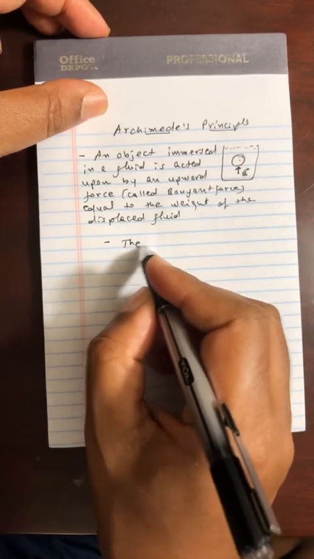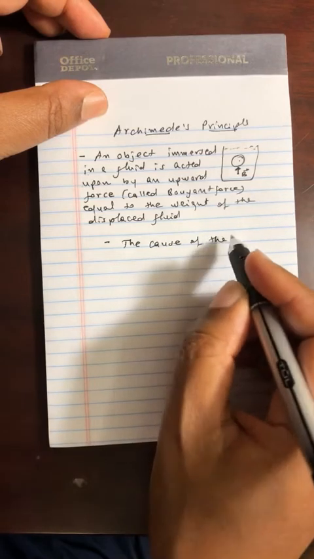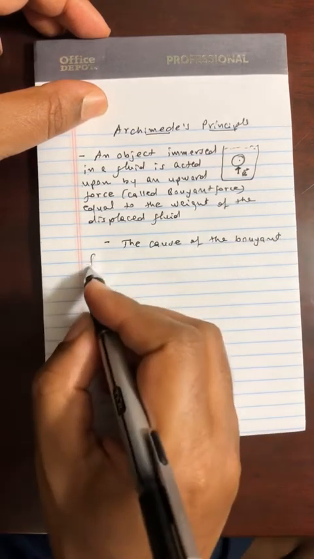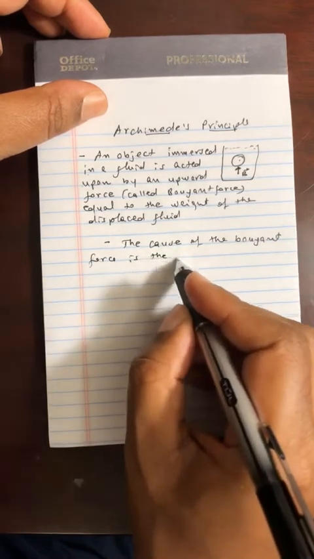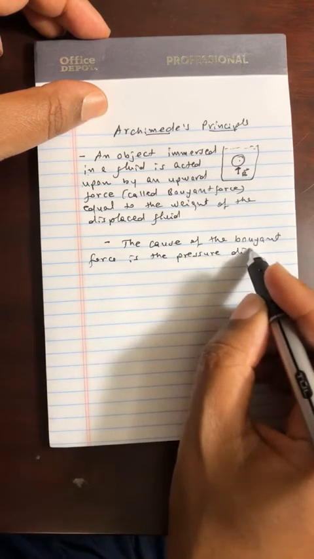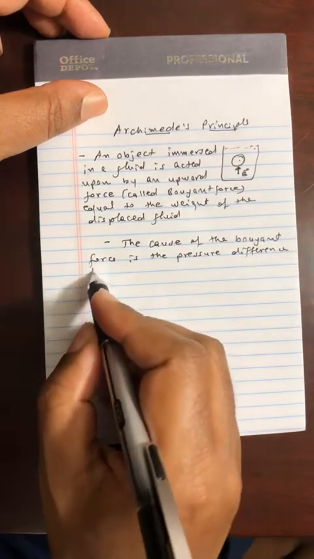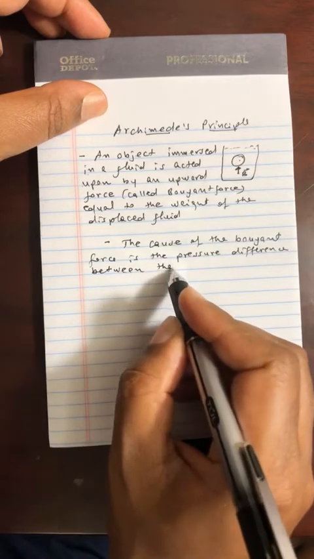The cause of the buoyant force is the pressure difference between the top and the bottom, or between the bottom and the top.